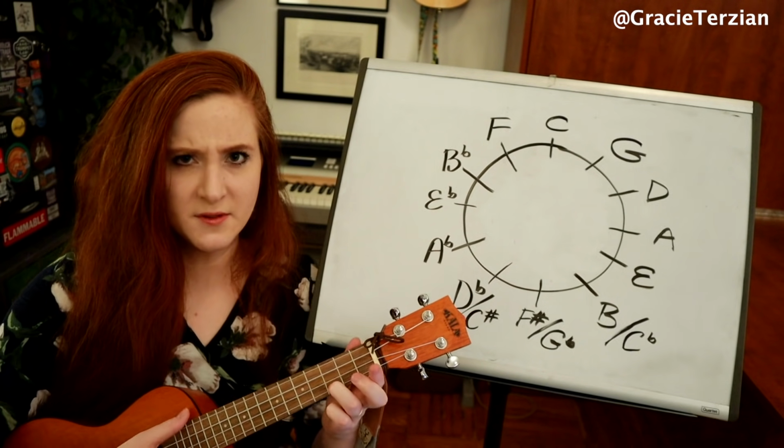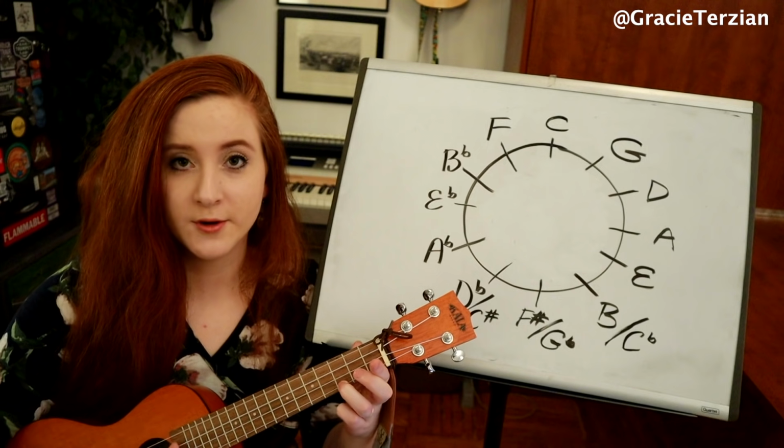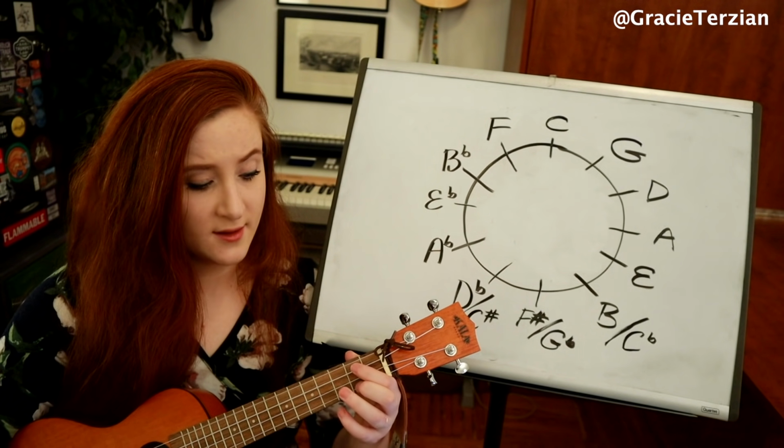For instance, if I'm in the key of C major, just listen to this. This is my home base. I just played a C major chord, okay? Now if I play the 5th degree chord, or the dominant chord, it sounds like this.